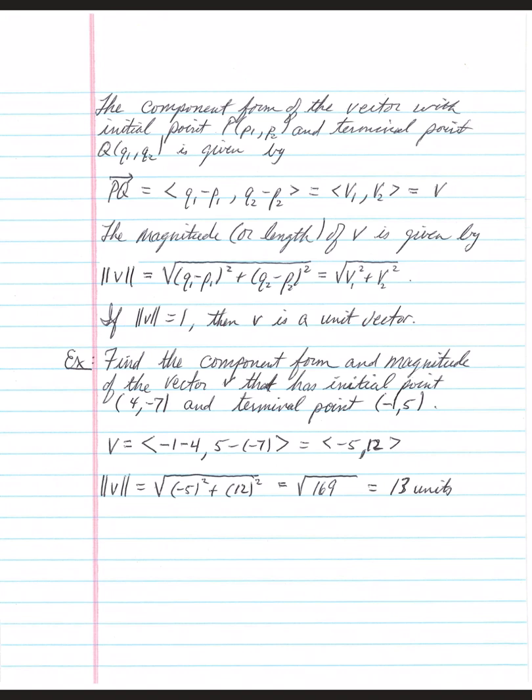Find the component form and magnitude of vector v that has the initial point 4, -7 and terminal point -1, 5. If you want to pause the video and plot those 2 points, then come back on and we'll calculate the component form. Feel free to do that. Okay, so if you pause and you're back, we plot 4, -7. So that's going to be in quad 4. The terminal point -1, 5 would be in quad 2.